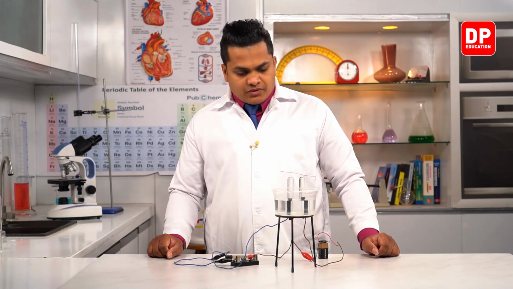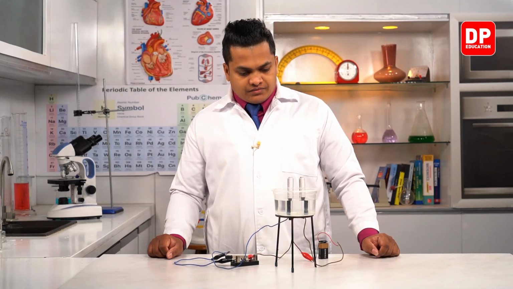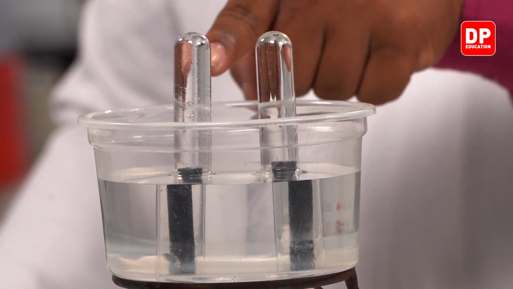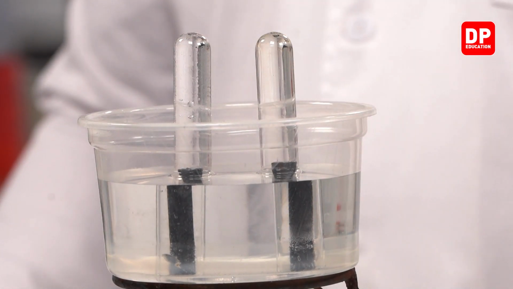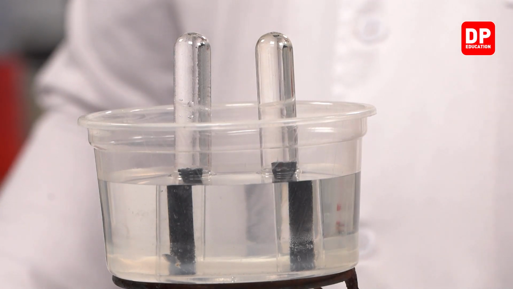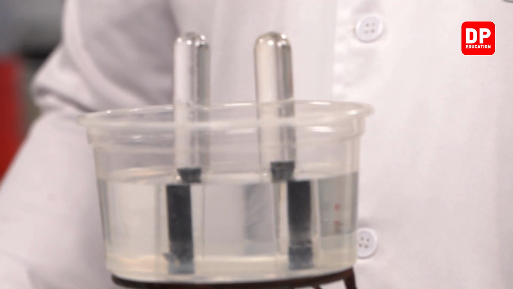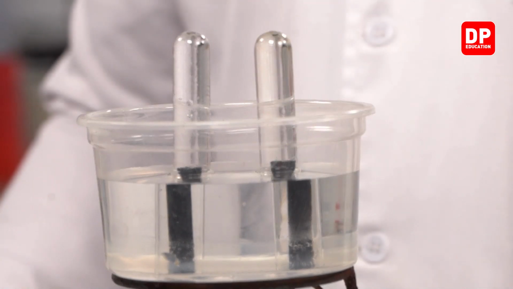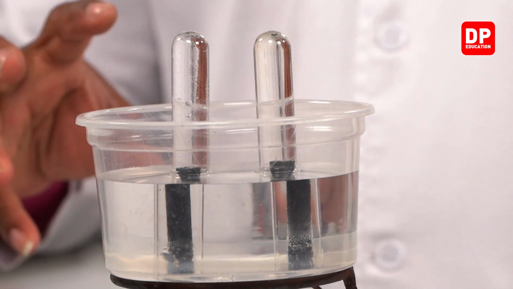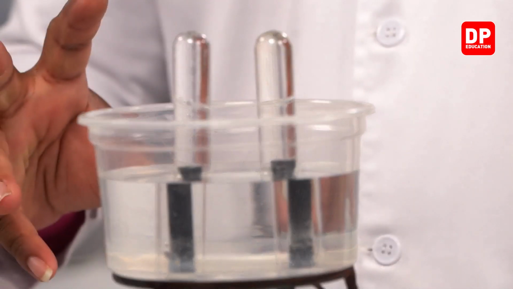So as soon as I turn on the switch, here you can clearly observe gas bubbles coming from both the test tubes over here. However, we can observe a large amount of gas bubbles coming from the negative terminal.